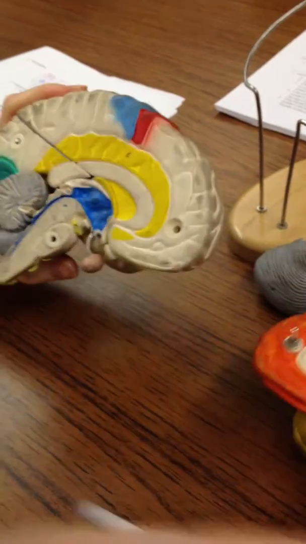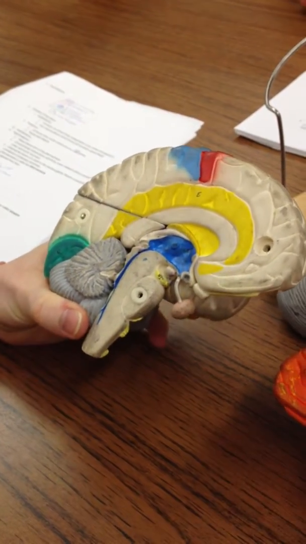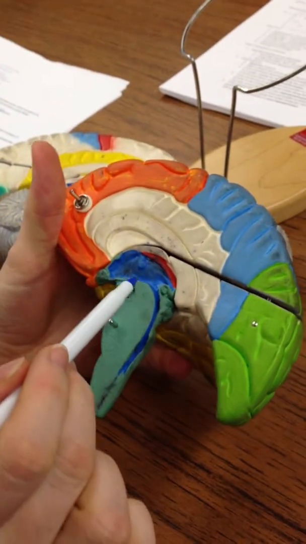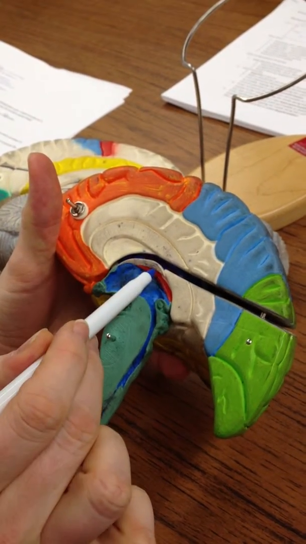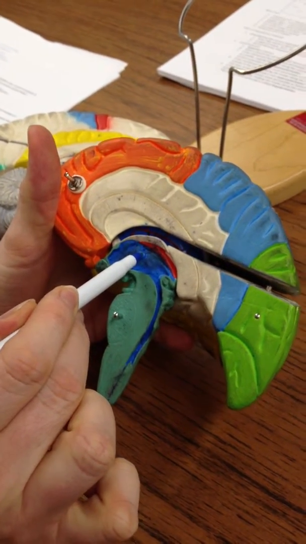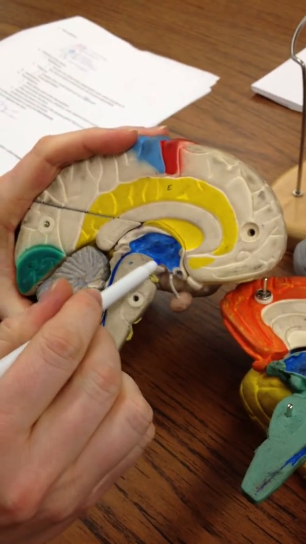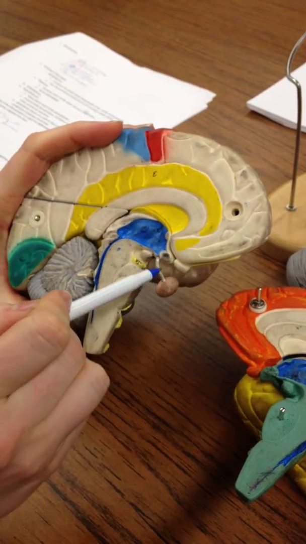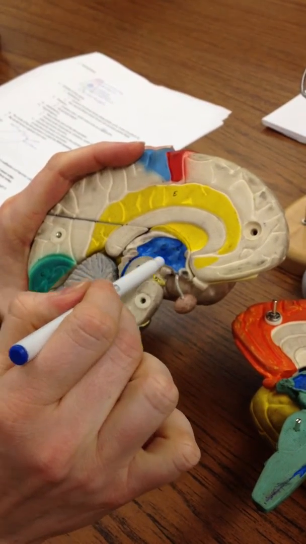Pop it open. The diencephalon consists of 4 parts. I like this one better. Right there is the epithalamus. And then the thalamus is this little thing right there. And then the hypothalamus down on this one, and it connects to the pituitary gland by means of a stalk. The cavity is the third ventricle.